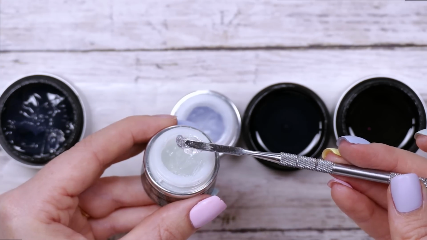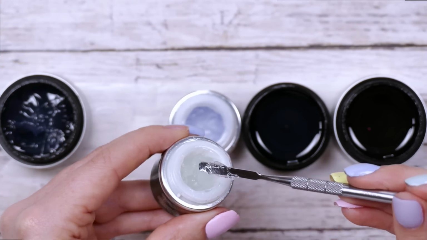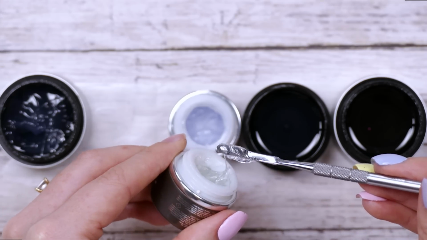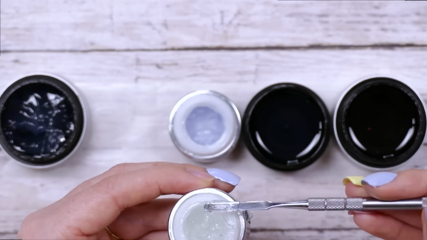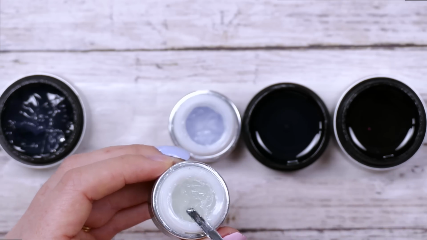syrupy gel than the other one. It's just a little bit easier to pull, and you can see it's even a little bit stringier, just stretches a little bit more than the last one. So this is kind of just one step thinner than the other one that I just showed you, okay?